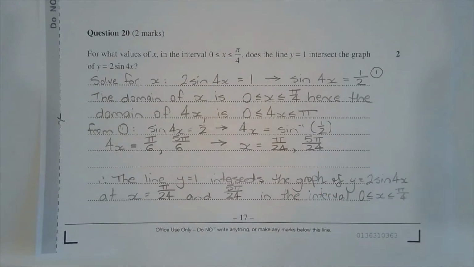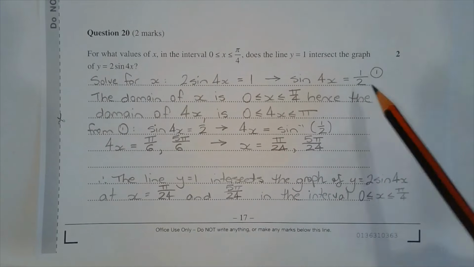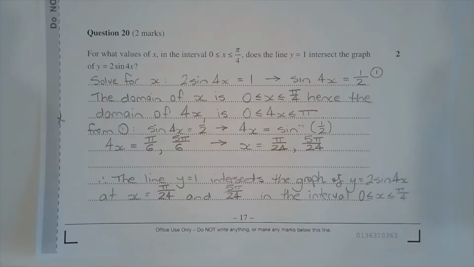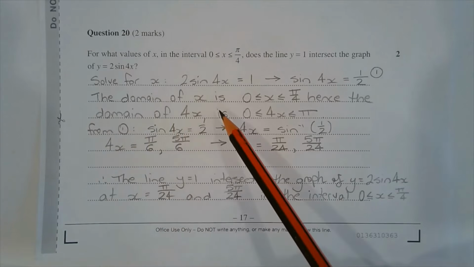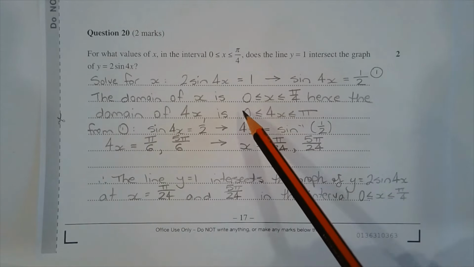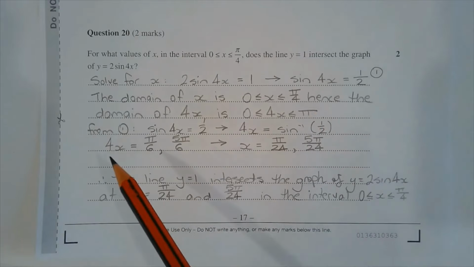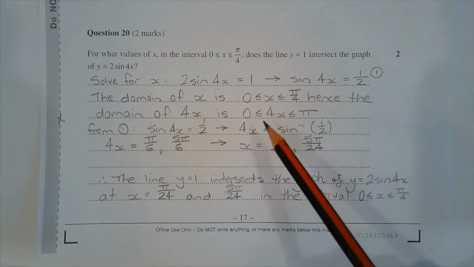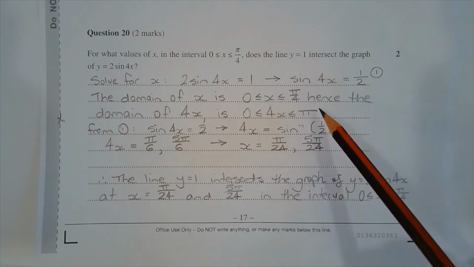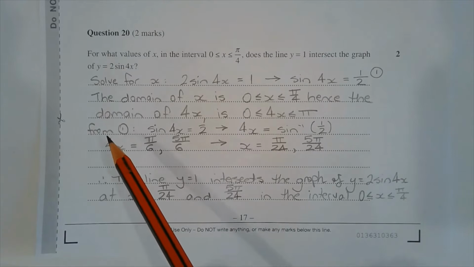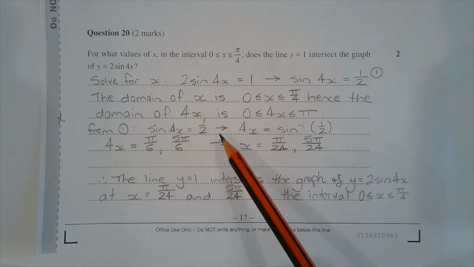Dividing both sides by 2, we have sine of 4x is equal to half, and we'll call that equation number 1 for reference. The domain of x is x greater than or equal to 0 and less than or equal to pi over 4. Hence, the domain of 4x is greater than or equal to 0 and less than or equal to pi. From equation number 1, sine of 4x is equal to half.